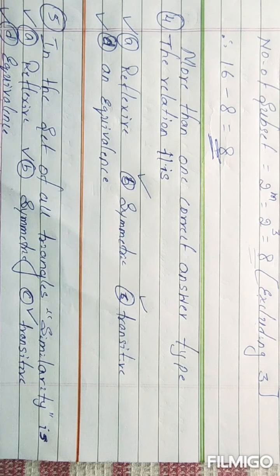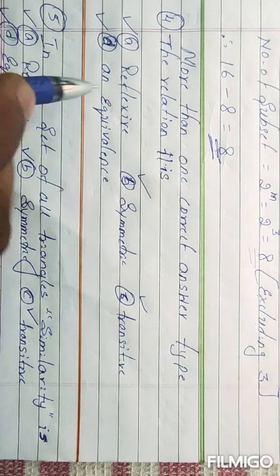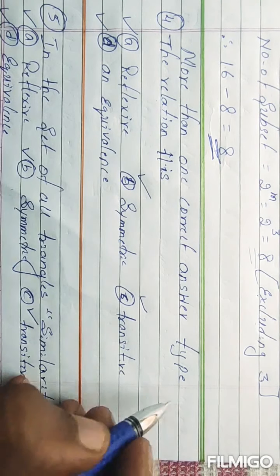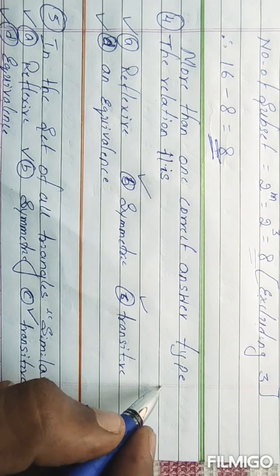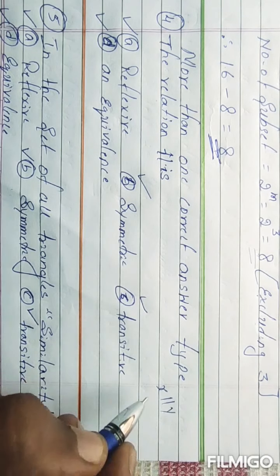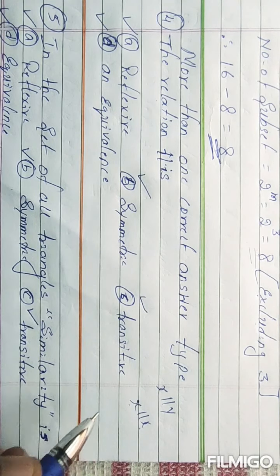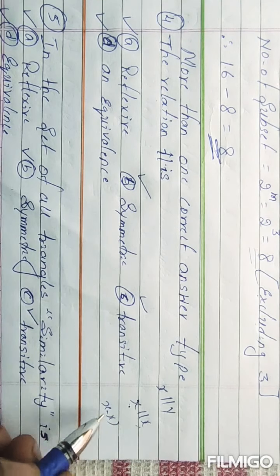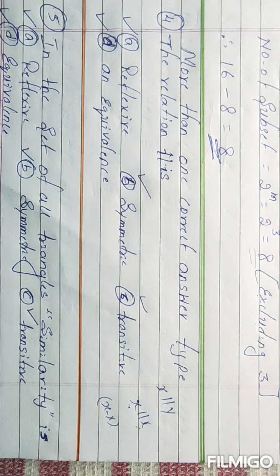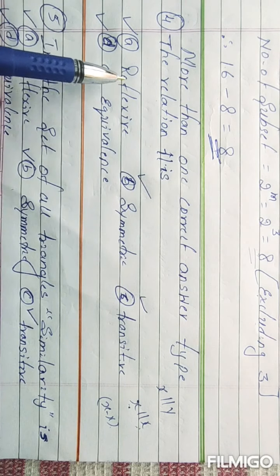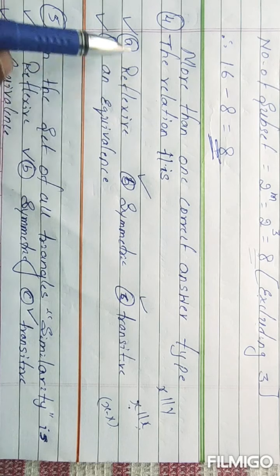Now, more than one correct answer type. The relation parallel is, so imagine x is parallel to y. Even if I take x is parallel to itself, then (x, x) belongs to R. It is reflexive. The line itself is always parallel, so it satisfies the (x, x) condition, so it is reflexive.